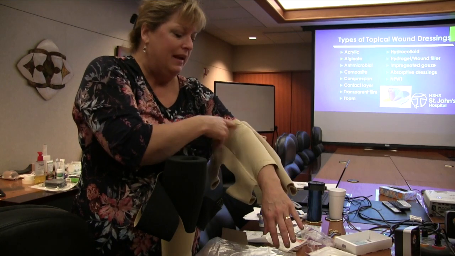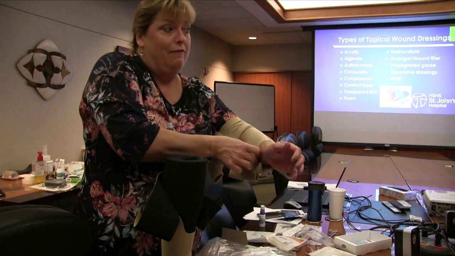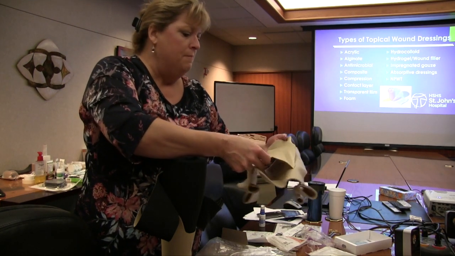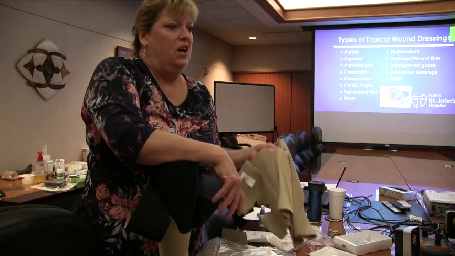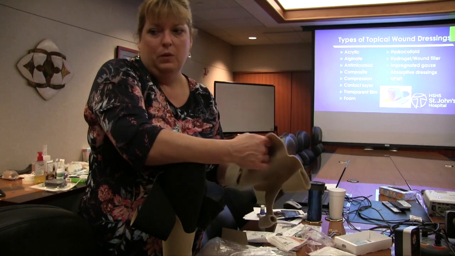So two different companies make this style, and either one is performing, and it's whatever I can get their insurance to cover. And the patients are like, oh my gosh, I've had the other kind. This is so much better. It's so much easier to get on, and they're willing to use it.